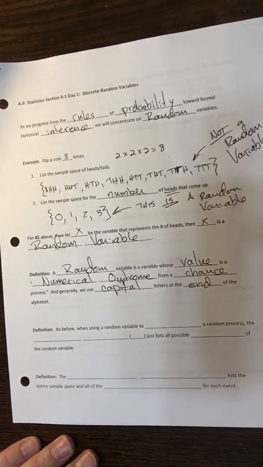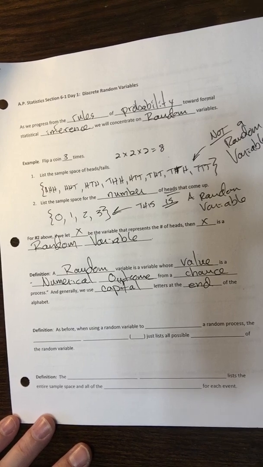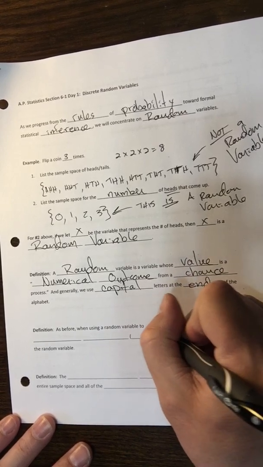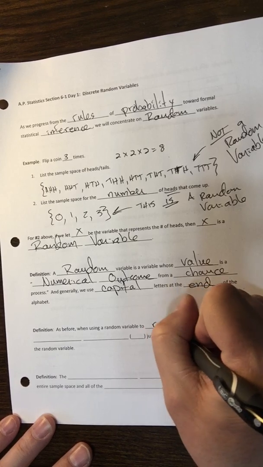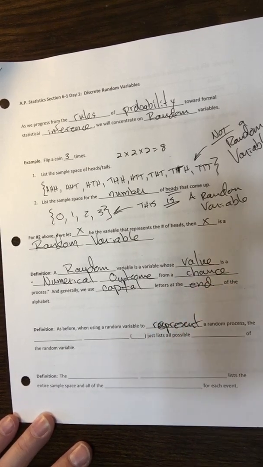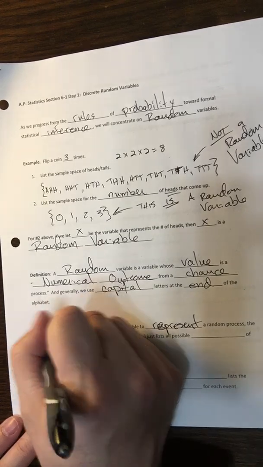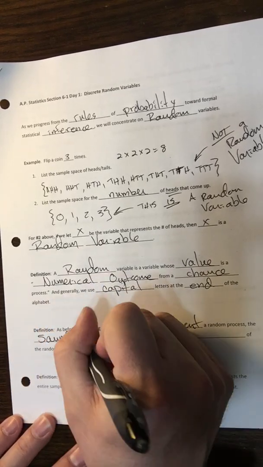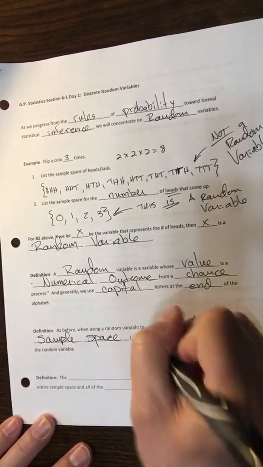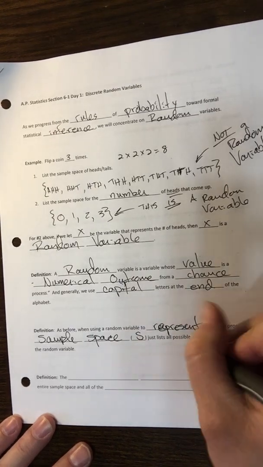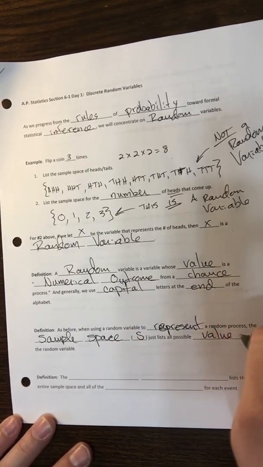So that's why I picked X with a capital X. As before, when using random variables to represent a random process, that's supposed to be the word represent. I haven't done this in a while. To represent a random process, the sample space S just lists all possible values of the random variable.